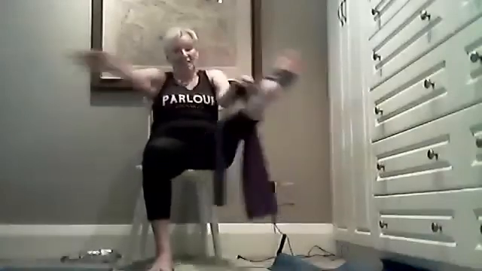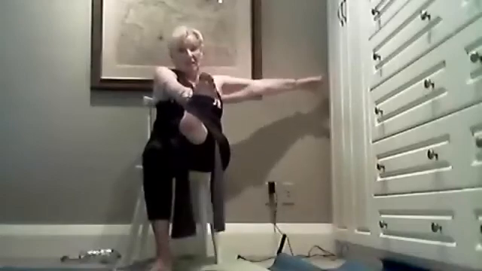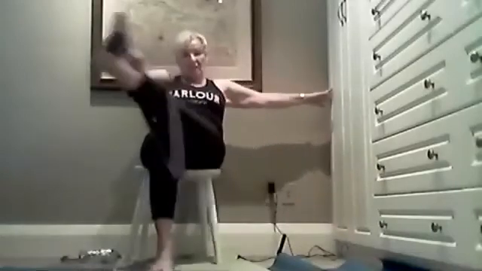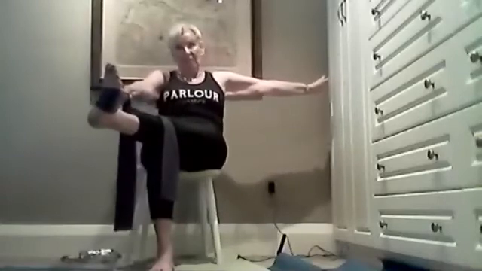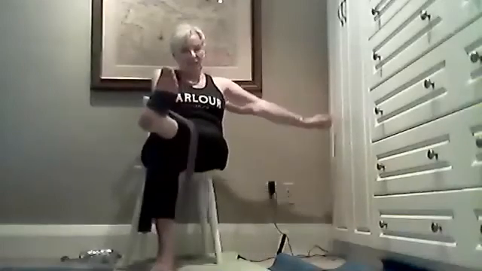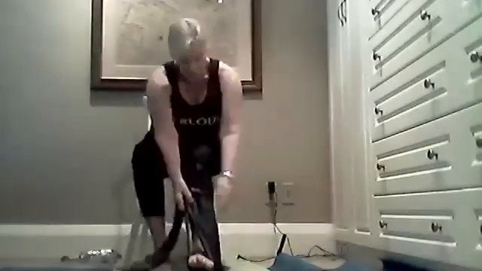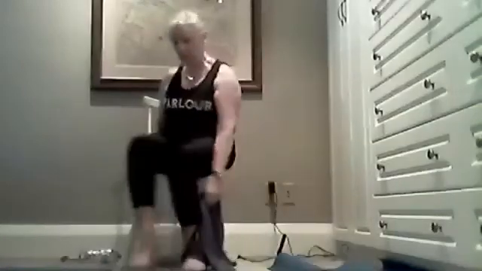Then come to the center, hold on to the band, chair or arm out. Hip replacement, stay here. If not, cross over. Hold it here. Last breath. Come back to the center. Bring the foot down. Take the band in your right hand and rotate around.